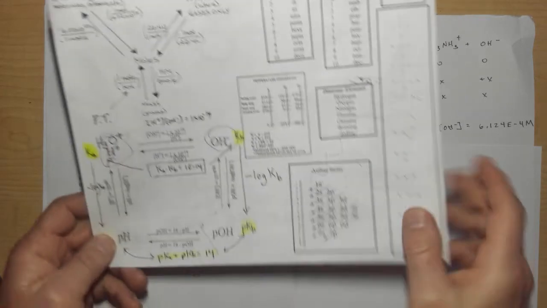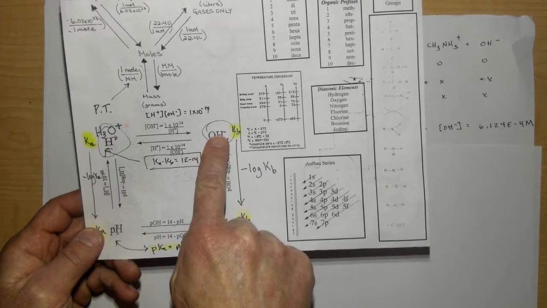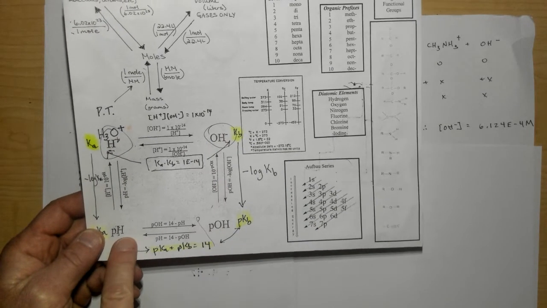And then I can get into the pH square right here, and I move from OH to pOH to pH. And I think I did that right here. Here's my negative log of this number, and then the pH would be 10.78.